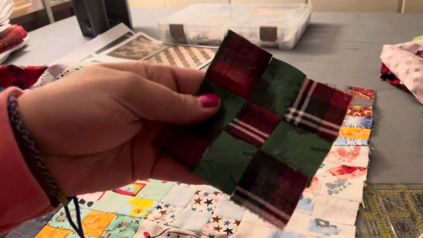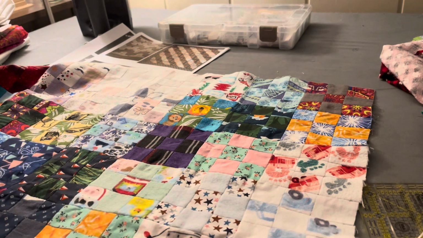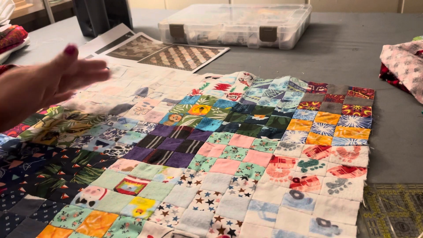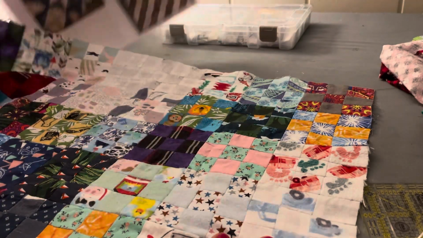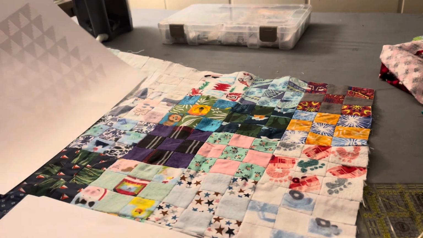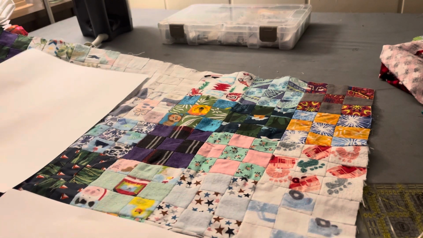I made a bunch of these blocks, and I played around with it, and I thought about it, and I ended up landing on doing a diagonal. So let's just pretend this stuff isn't there. Okay, so this is my block right here.